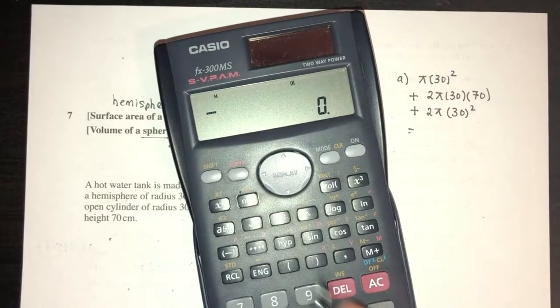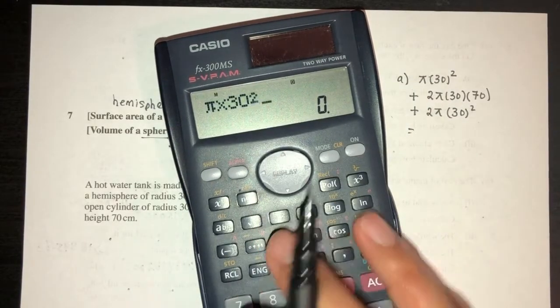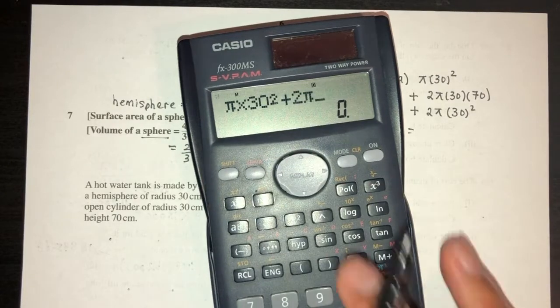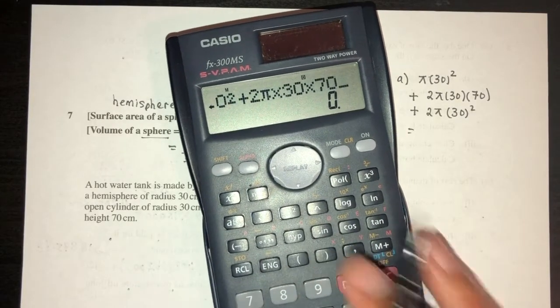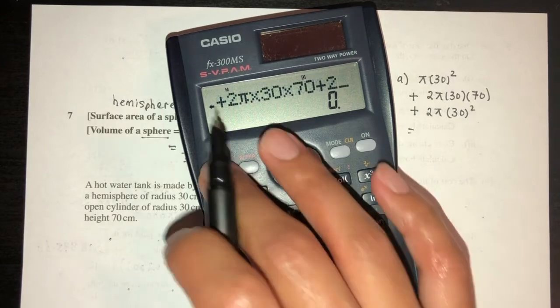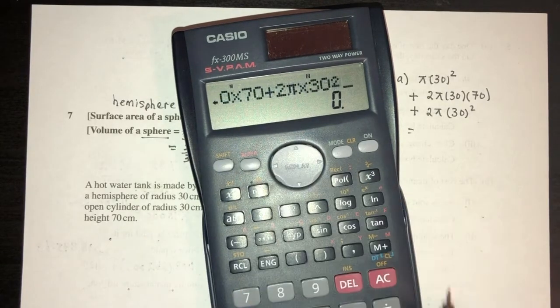So let's solve. Pi times 30 square plus 2 pi times 30 times 70 plus 2 pi times 30 square.